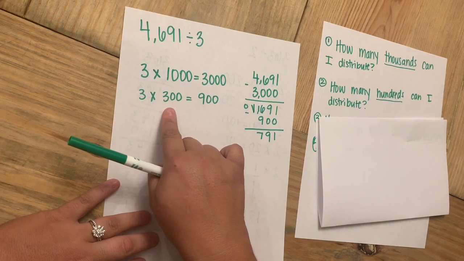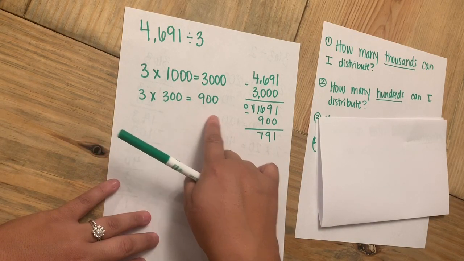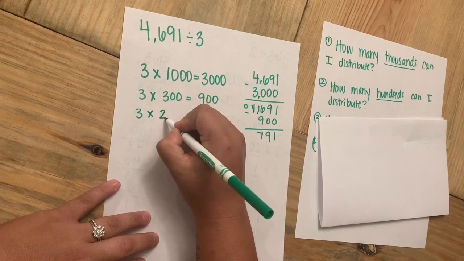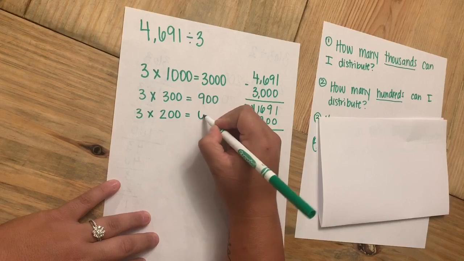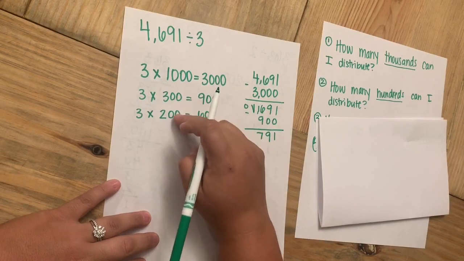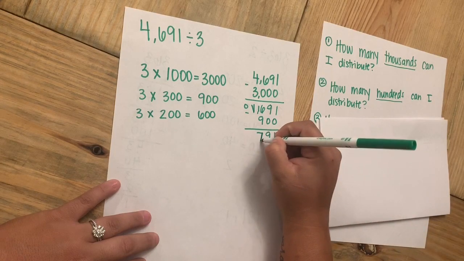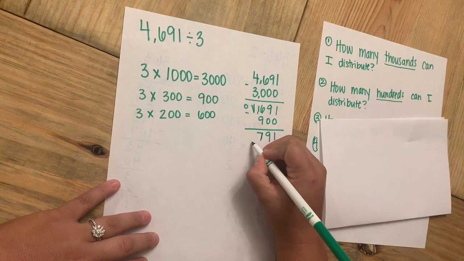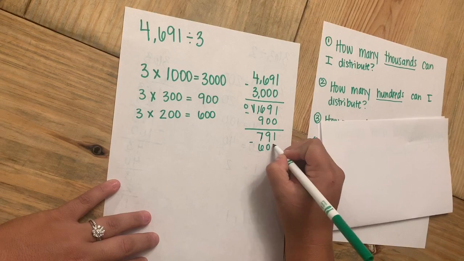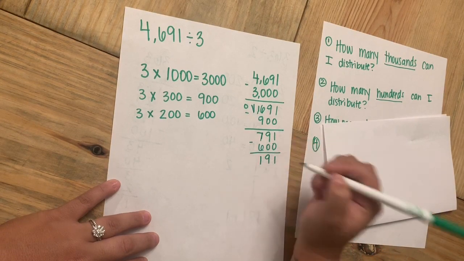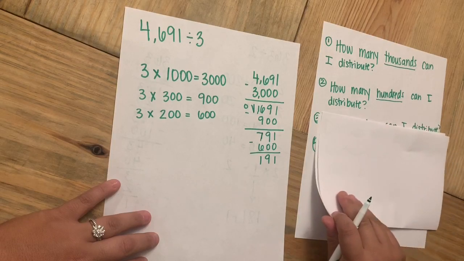3 times 200 would give me 600, and I do have enough for 600. So I'm going to try that next. Some students might have done 3 times 500 at this part, but there's no wrong answer, as long as they're getting to it. So now I have 191.